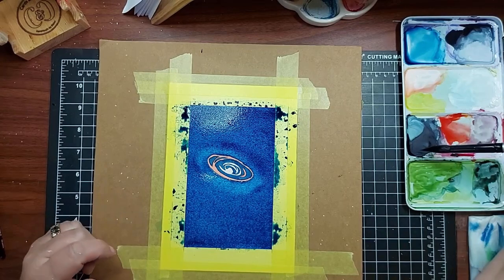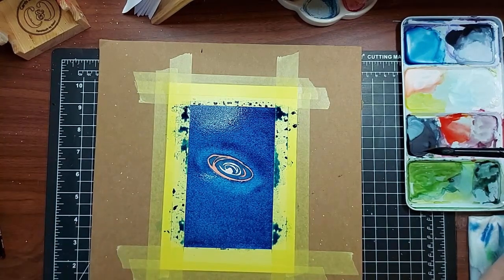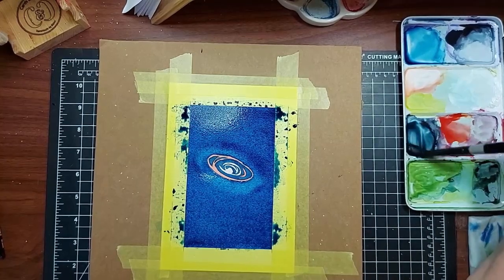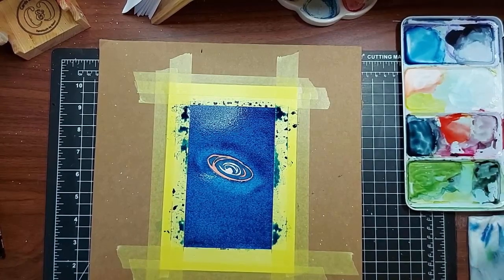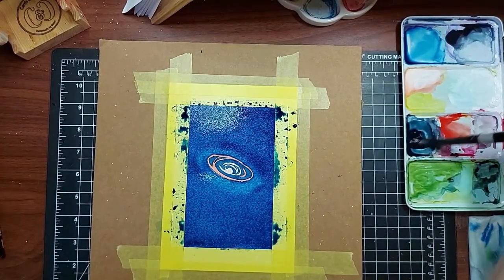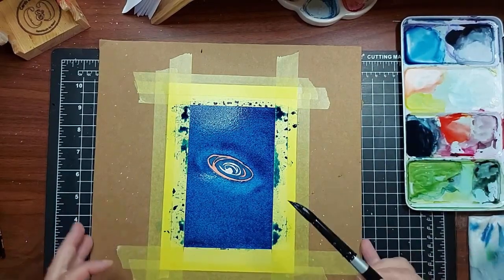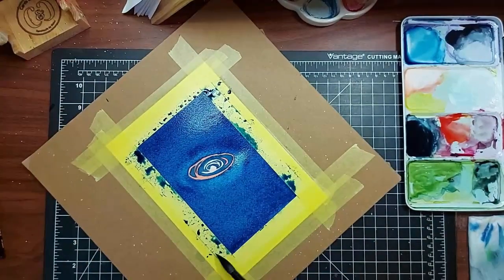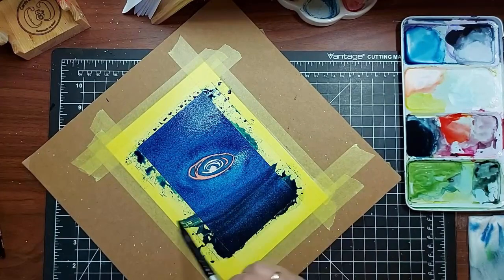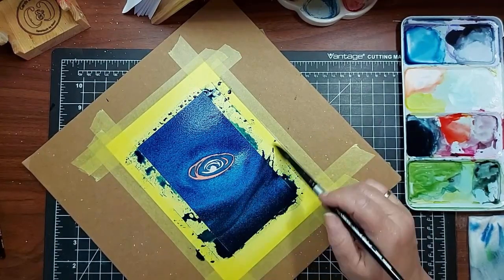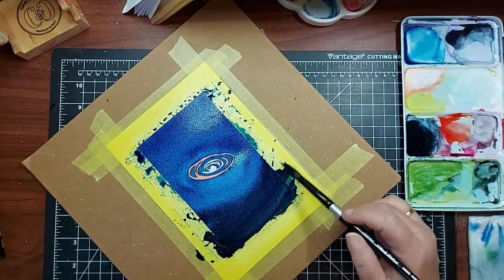Maybe I should... I think I'll start with some Payne's Gray along the edges. It is nice and wet, and it will blend well, so I don't want to get rid of all of that blue. I want a good combo.